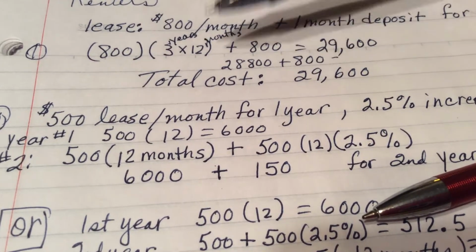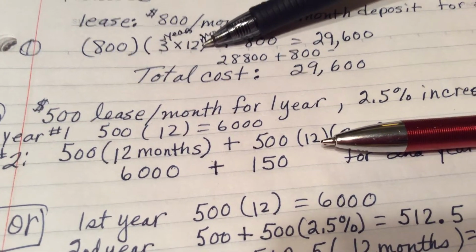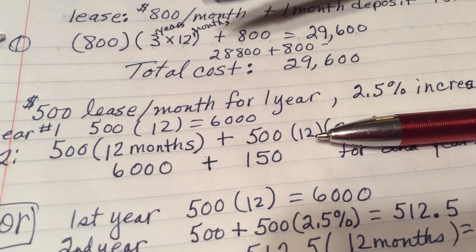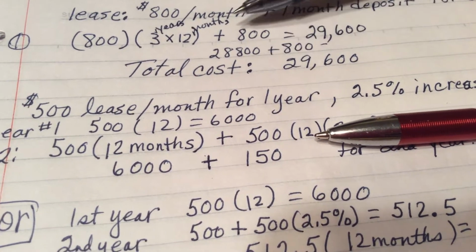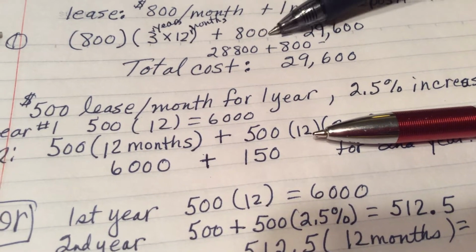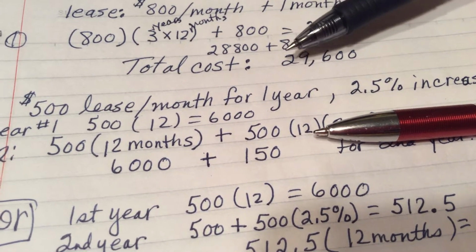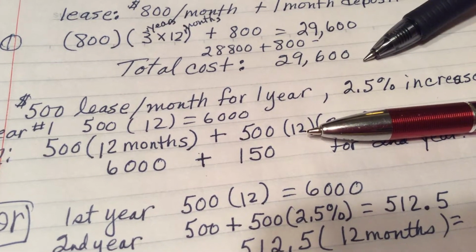You take the $800, you multiply it by 12 months in a year, you take it times 3 years. When you do that, you have $28,800. Plus you gave them a deposit of $800. So that means that when you are finished with those 3 years, you have given them $29,600.